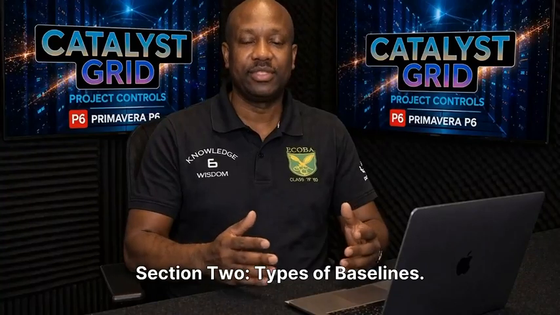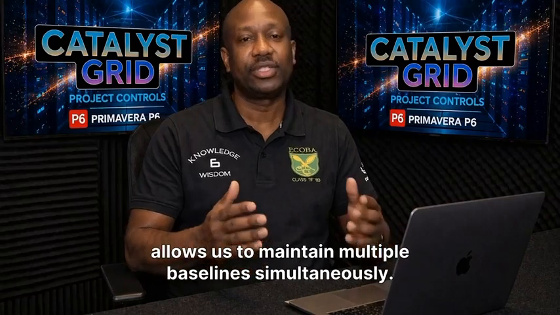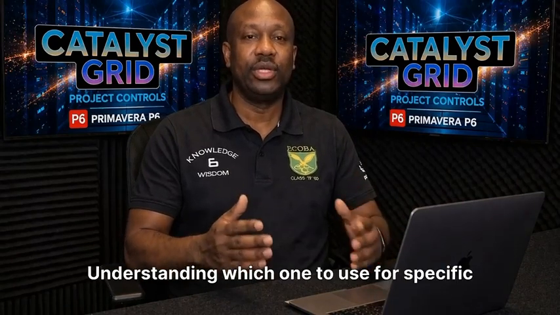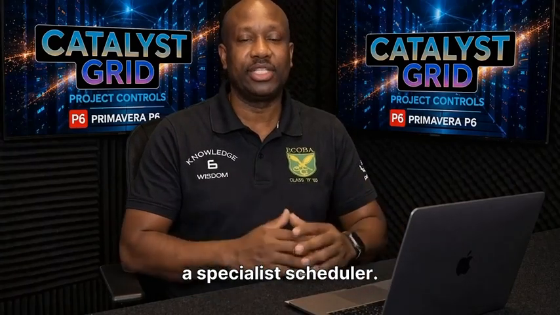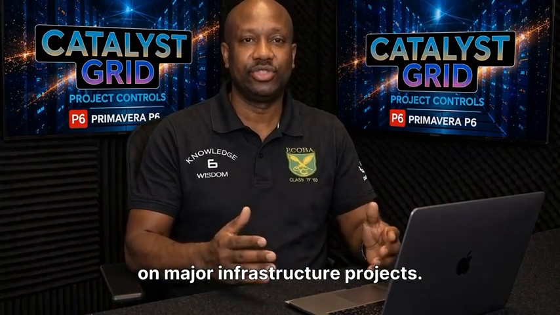Section 2. Types of baselines. Primavera P6 is a powerful tool that allows us to maintain multiple baselines simultaneously. Understanding which one to use for specific technical reporting needs is a hallmark of a specialist scheduler. Let's break down the technical hierarchy used on major infrastructure projects.